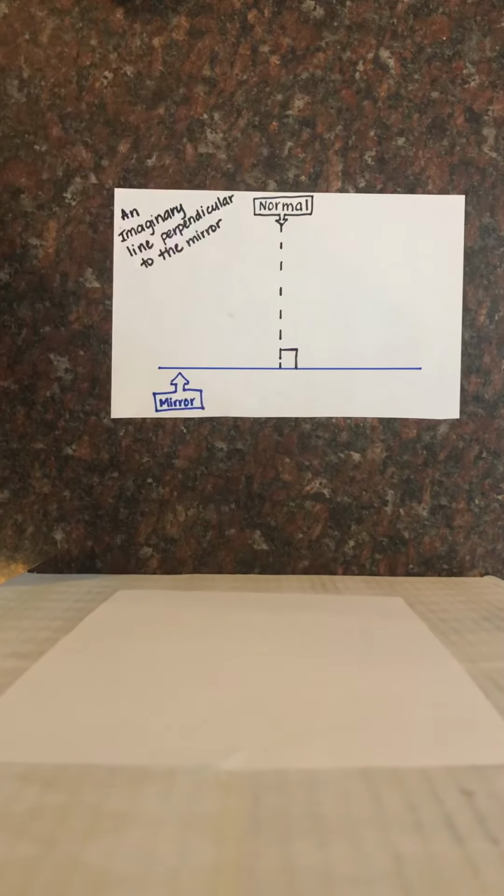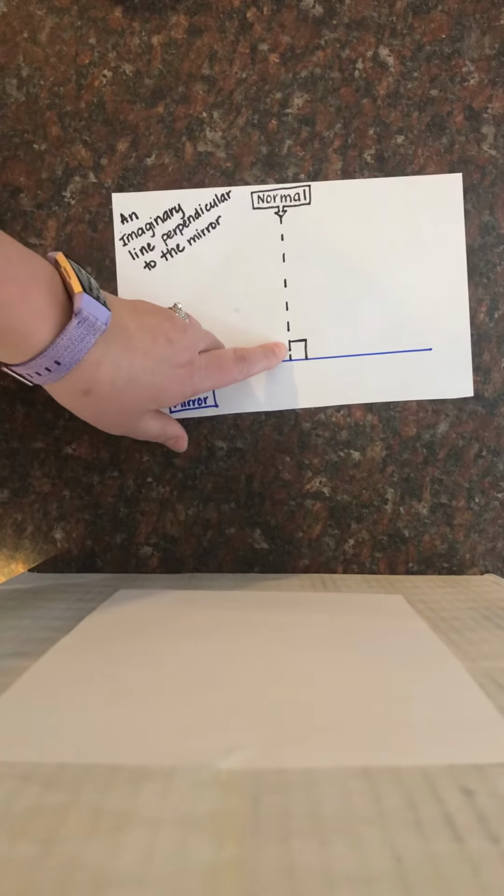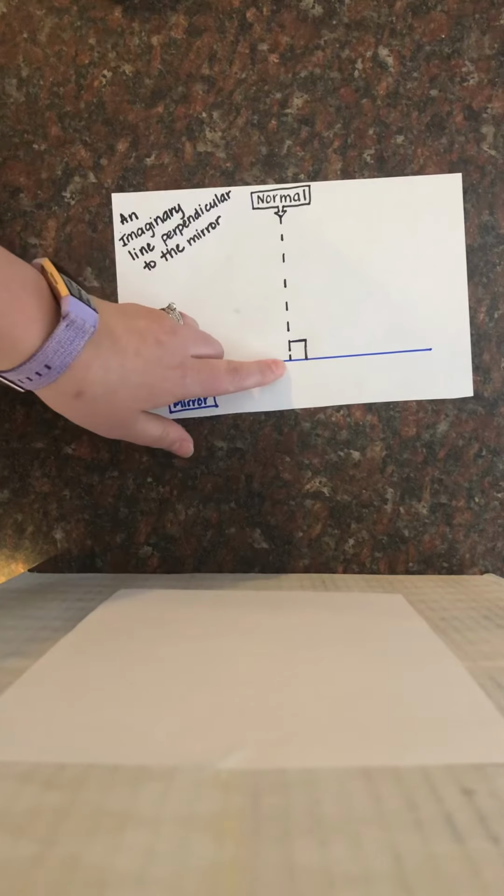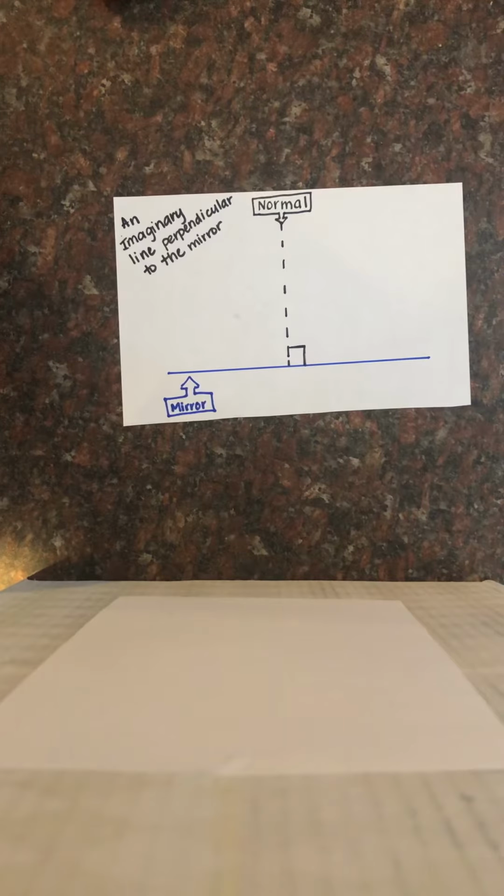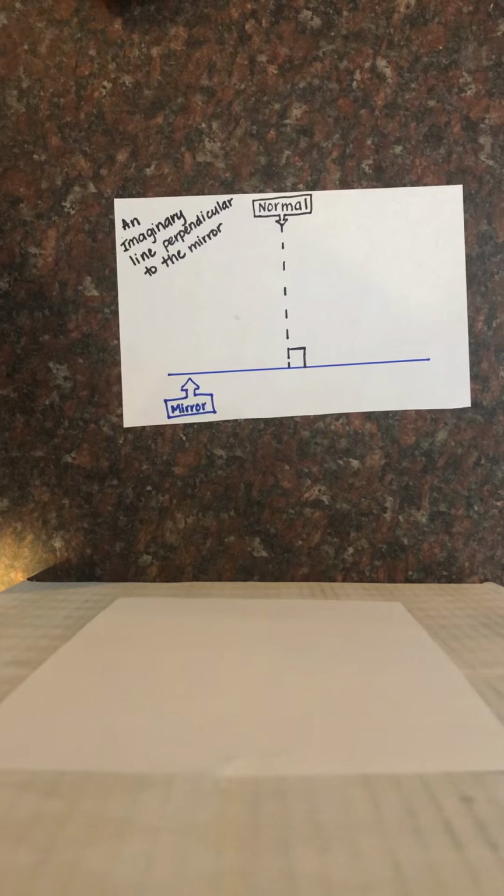On any flat mirror, if you were to draw an imaginary line perpendicular to that mirror, meaning the imaginary line and the mirror create a 90-degree angle, that imaginary line would be called your normal. I'm going to represent the normal in my drawing with a dotted line that is always perpendicular to the mirror. Again, this line doesn't represent anything other than a perpendicular. It's imaginary. It's not a light ray. It's not any sort of physical thing. This is an imaginary line.